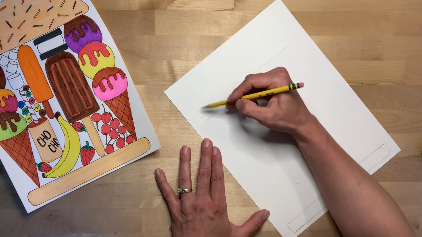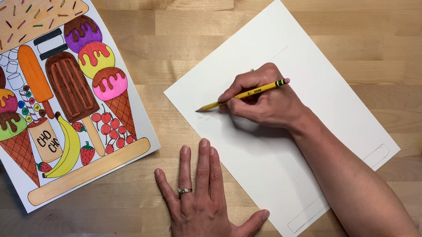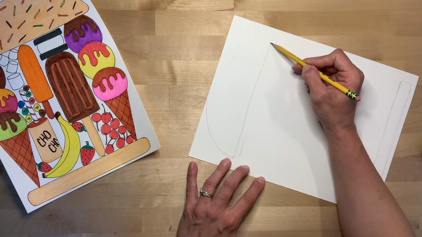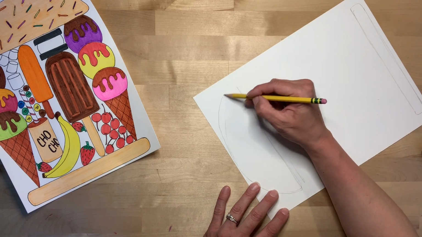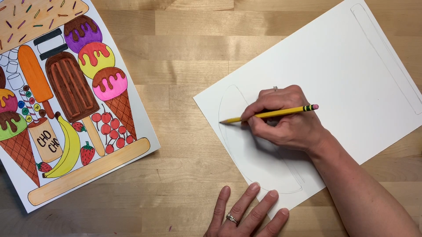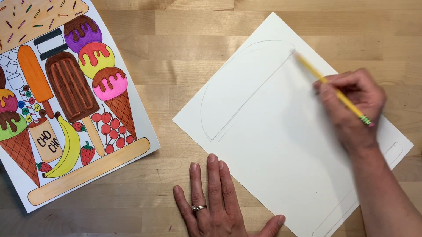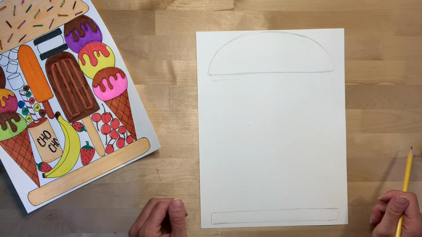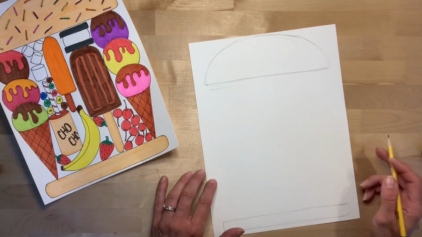And remember, at any point, if I'm getting a little bit ahead of you, just stop the video, draw what you need to draw, and then come back and start the video again. I know it's not quite the same as how we would do it in the art room, but we have to use the best that we can right now. Okay, so now I have the top and the bottom. I can go back and add the sprinkles later that I had in mind.